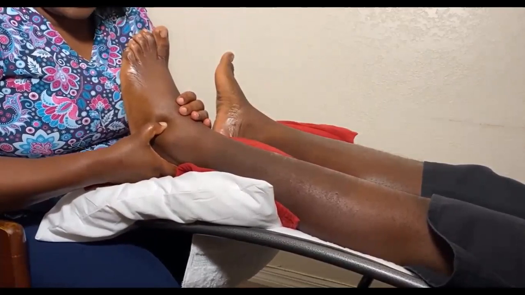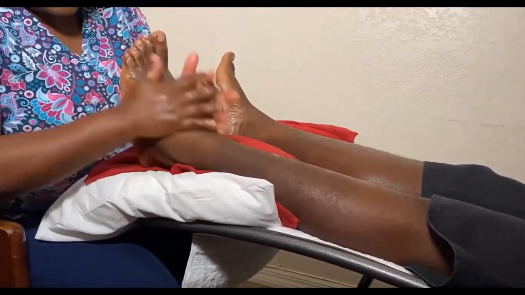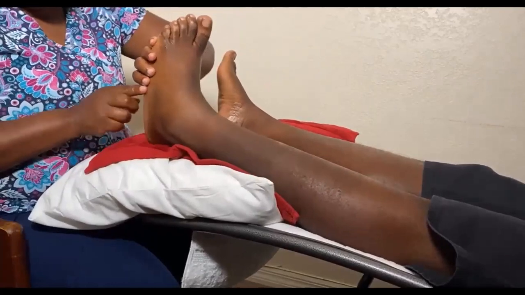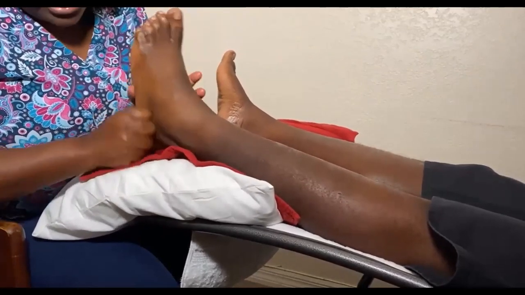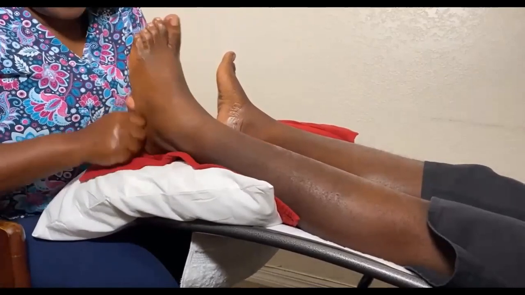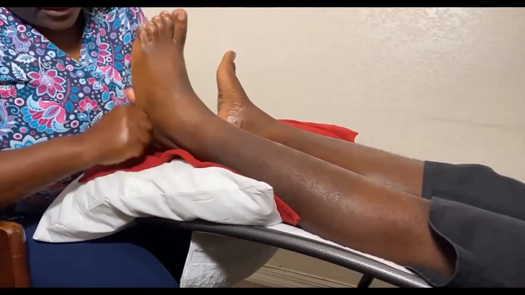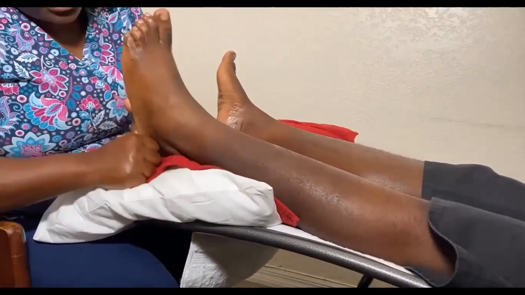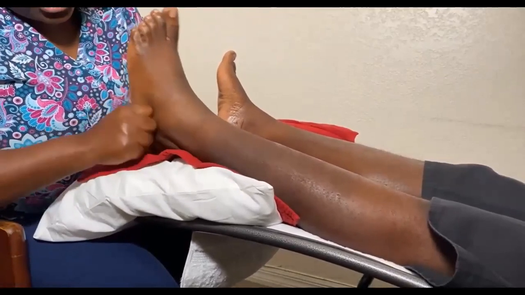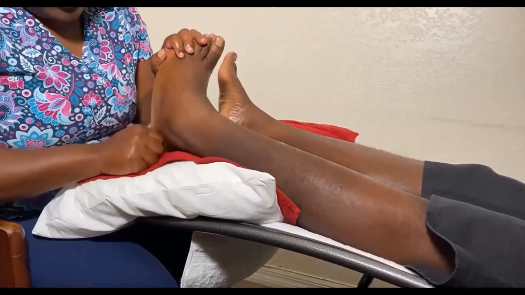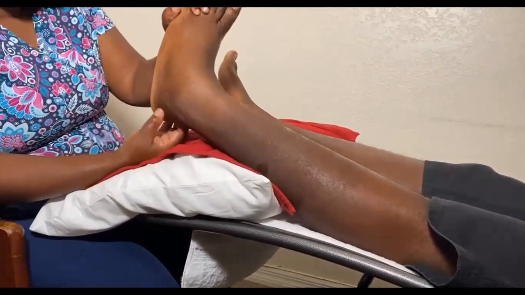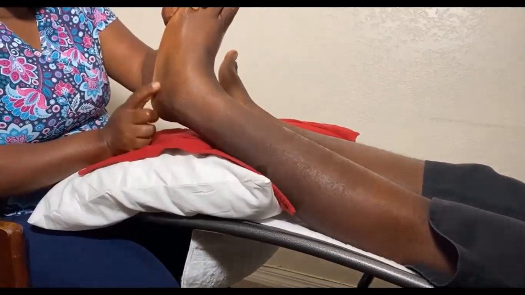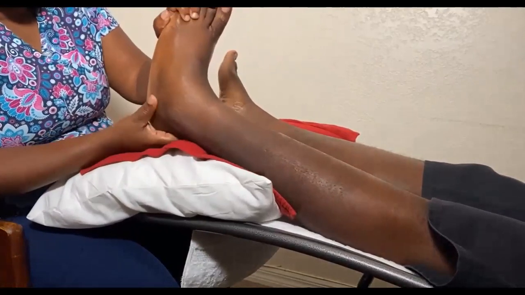So, very important point, sciatic reflex point right there. Okay, we're looking at the lower leg. Over uterus, prostate, those points right there.